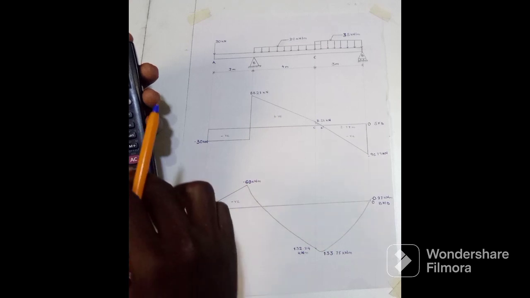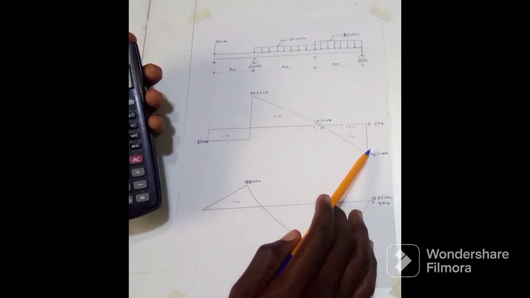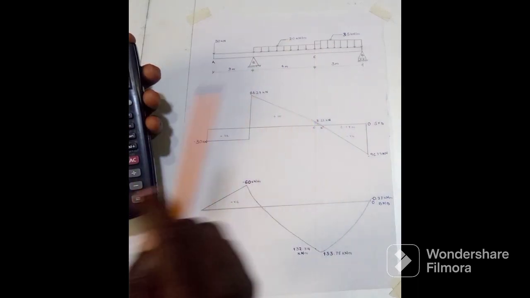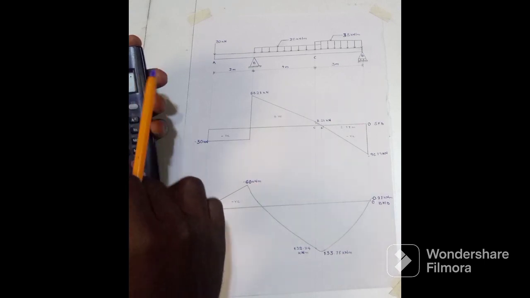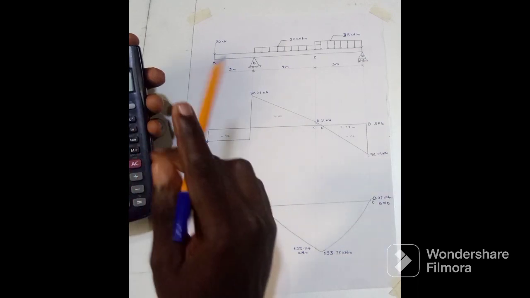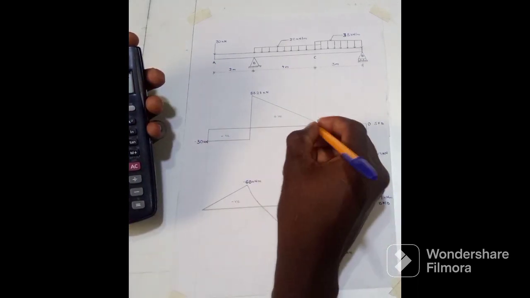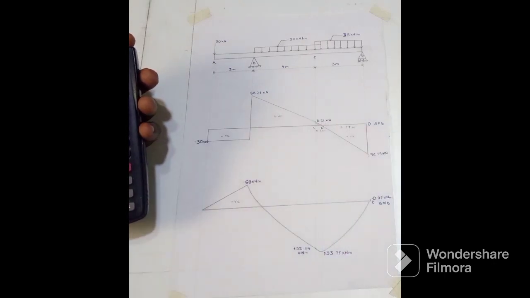So if 105 kilonewton is equivalent to 3 meters, therefore 8.21 kilonewton will be 8.21 times 3 divided by 105. That is going to give us 0.23 meters. So this distance here is 0.23 meters.